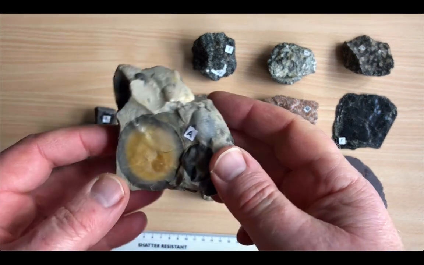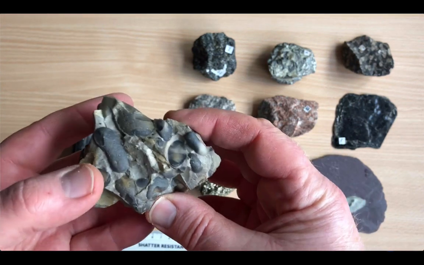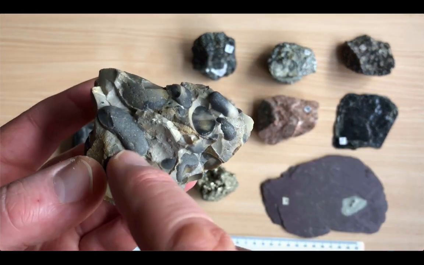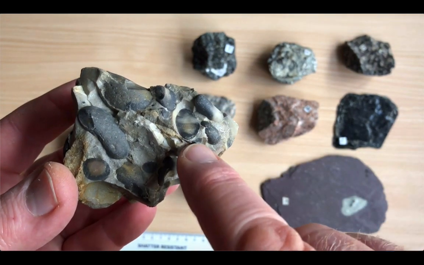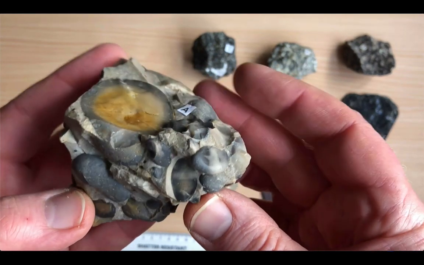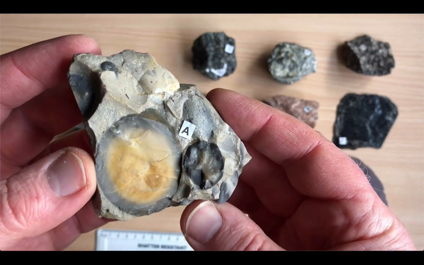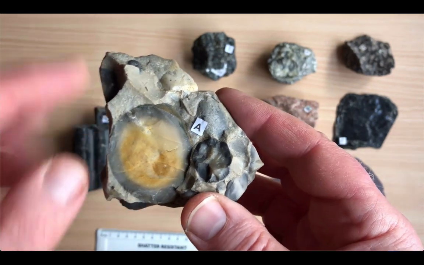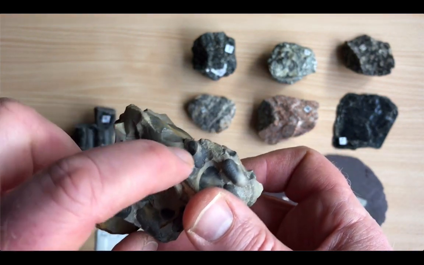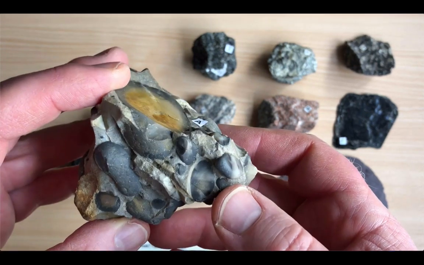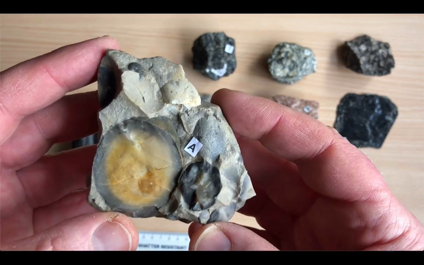This is specimen A. Now in specimen A, we can see that we have some of these rounded fragments of rock that seem to be stuck together to form another rock. So these pieces, these fragments, see how they've been rounded off, must be from a material that's older than the rock that we now find them in.